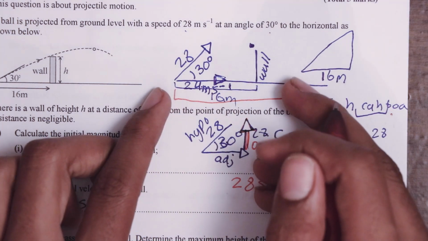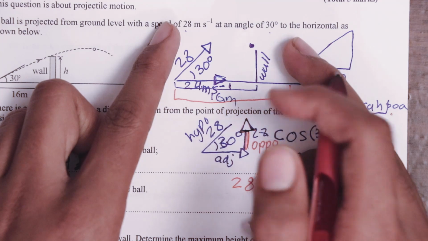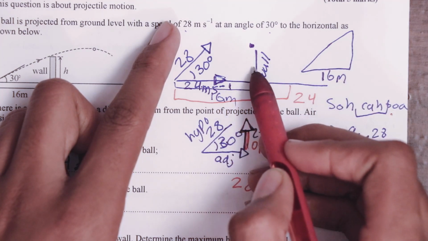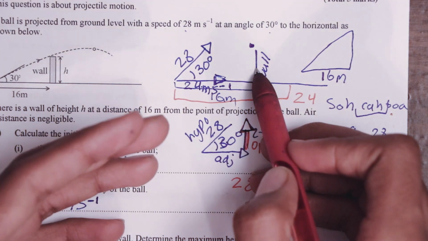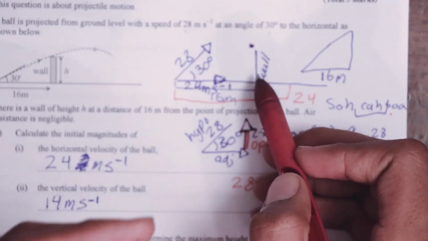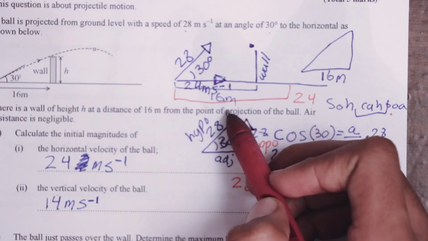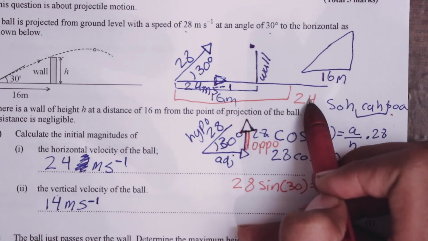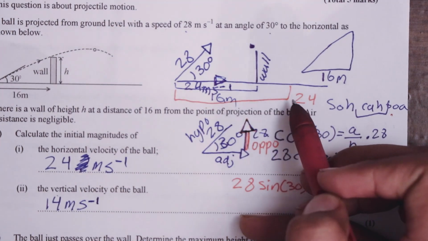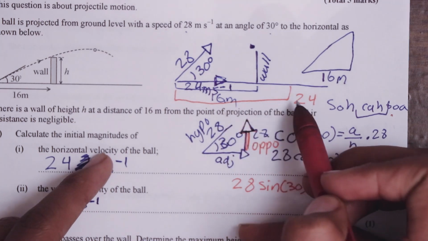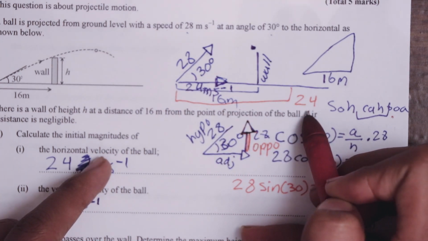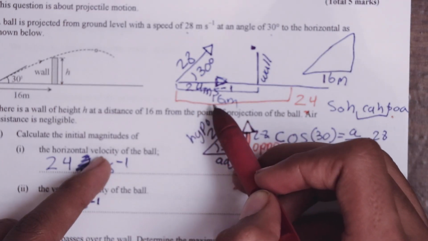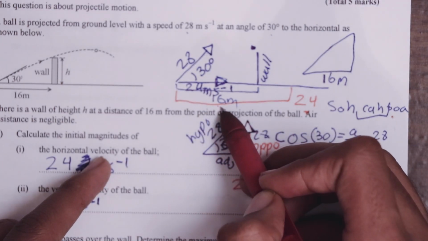So it's going to pass over the wall in less than a second, right? But what time exactly will it pass over? That's 16 meters divided by 24 meters. Do you see where this time is coming from? It takes a second to go 24 meters. How many seconds will it take to go 16 meters?